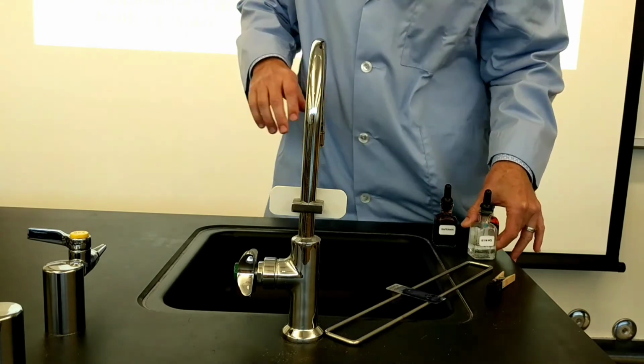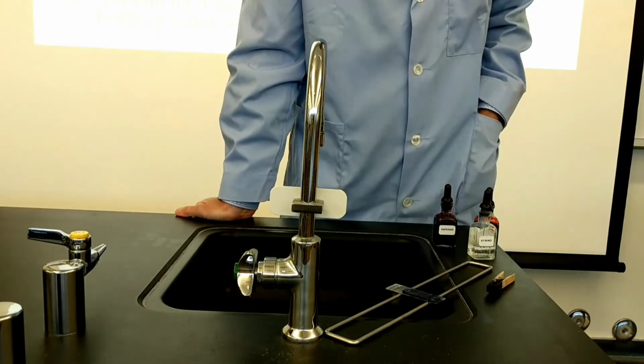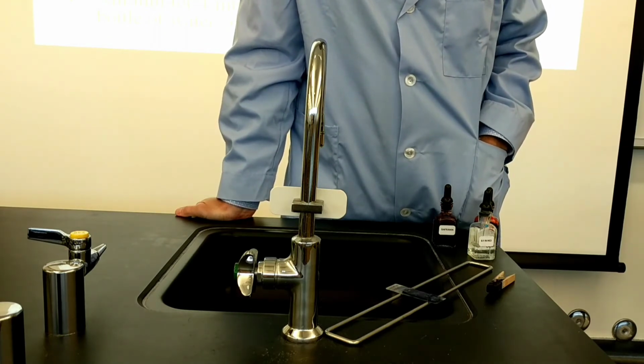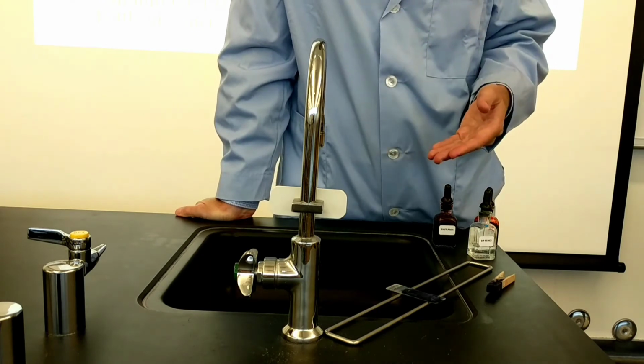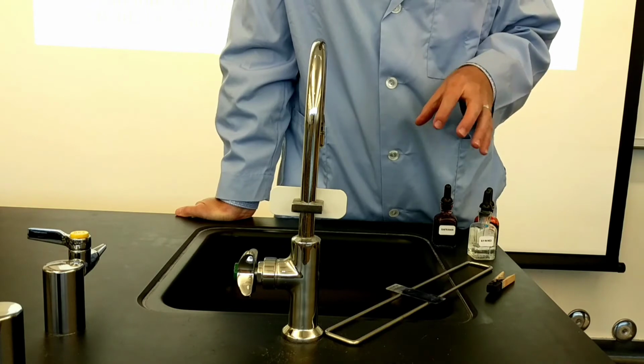I'm going to look at the clock and let that sit for about 30 seconds. You want to give the hydrochloric acid enough time to act, but not so much time that it completely washes away your dried negative stain.